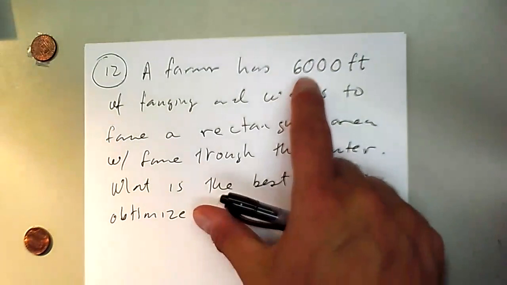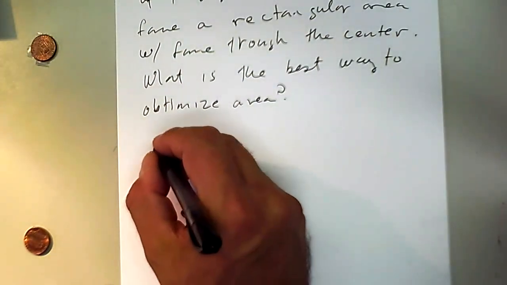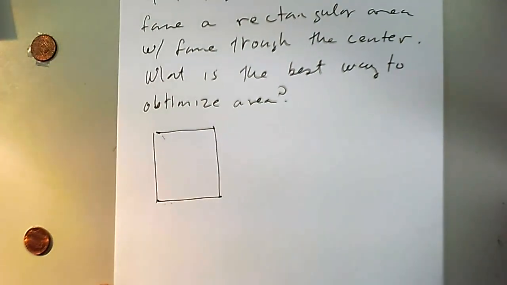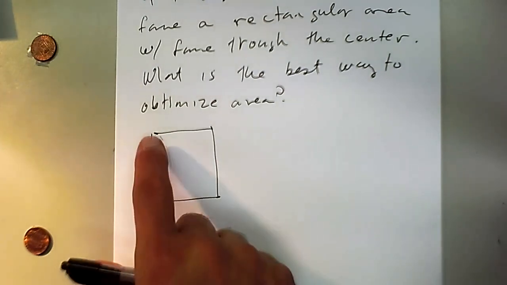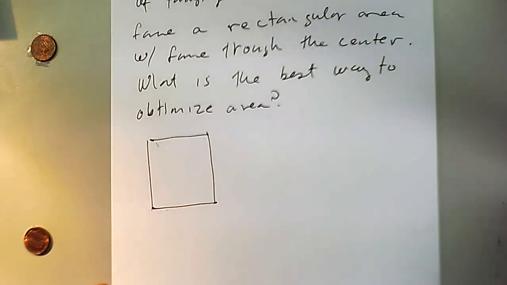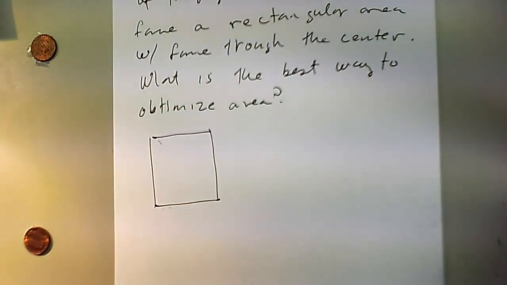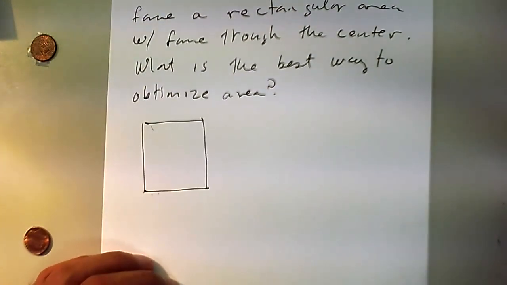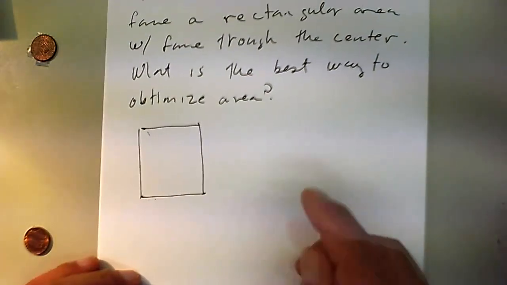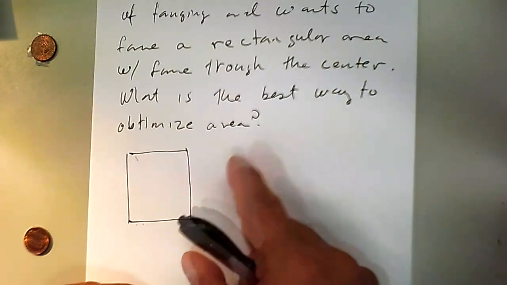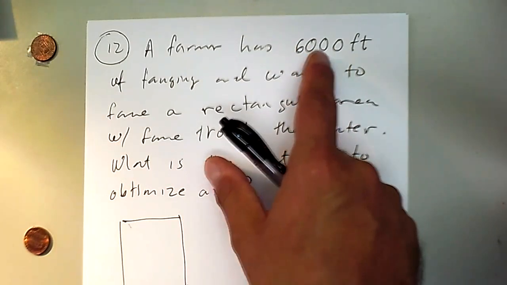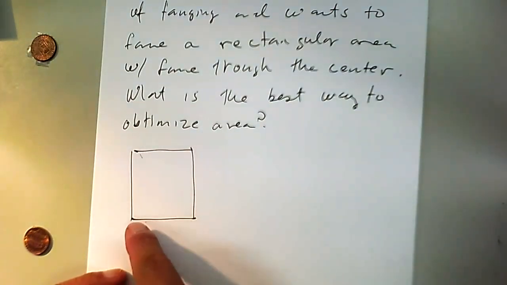Okay, so let me draw you a picture. A farmer has 6,000 feet of fencing and wants to set up a rectangle. Now, if it was just a rectangle, the answer is clear. It is going to be a square to maximize the area, and that has been established pretty well. You can do the problem on the side if you want to. It's a different problem, a much easier problem than this one. If it was just a rectangle, the best one to maximize the area would be a fourth of that per side, so 1,500 each side, and that will do.